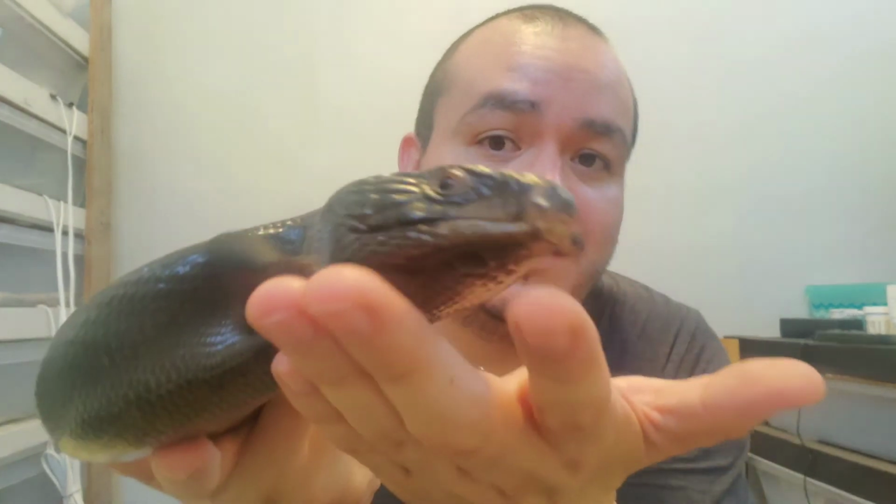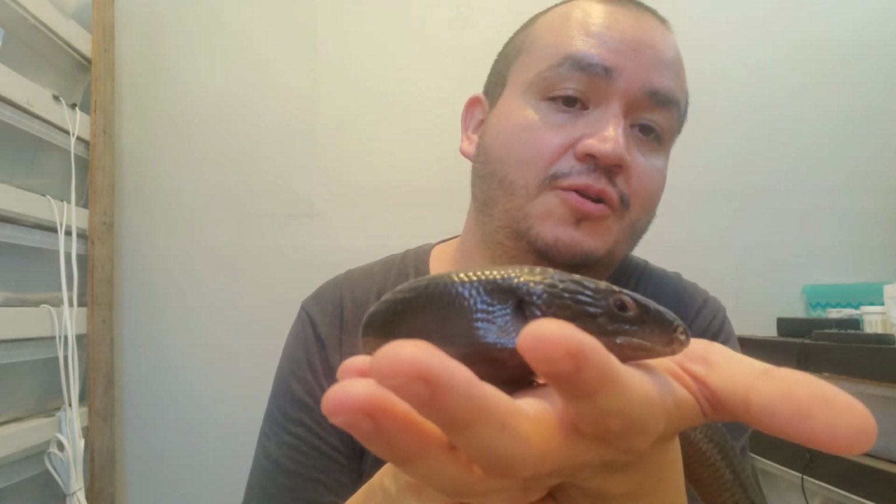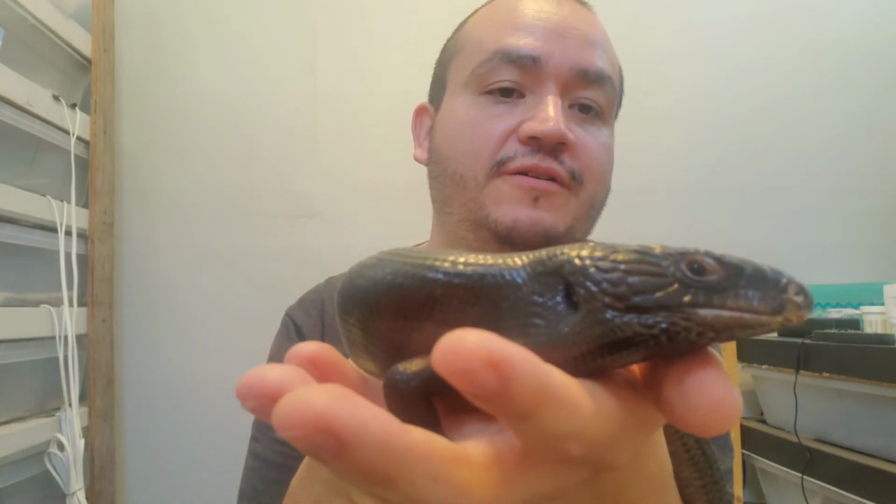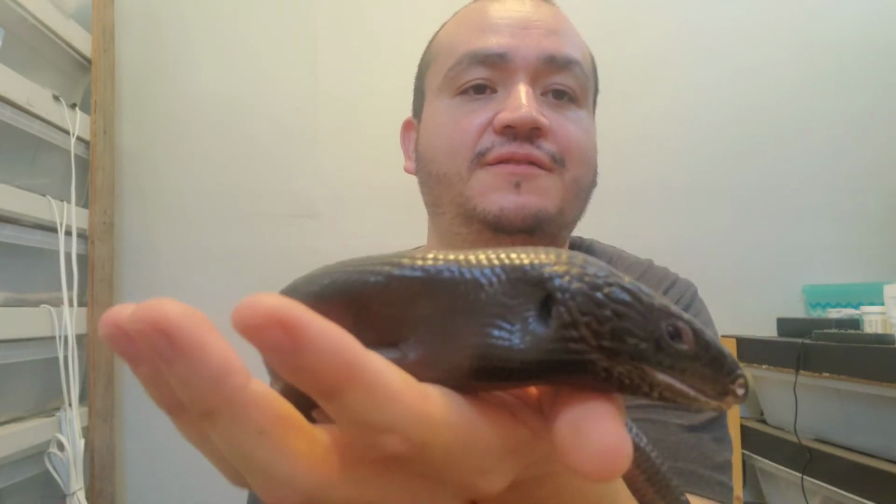Not sure what he is yet. I'm not sure if this one's a female or male. I have another one. I know that one for sure is a male. I bred him last year, but sadly, no babies. But yeah, this is a super form right here. Very sought after.